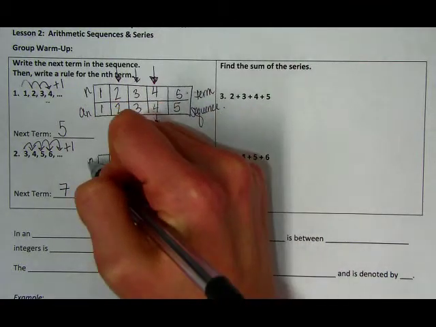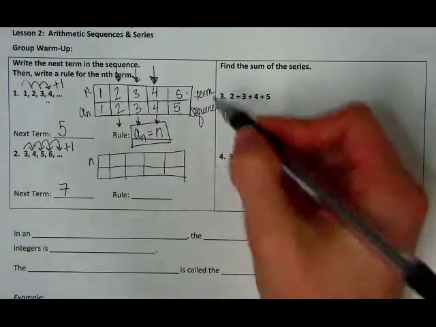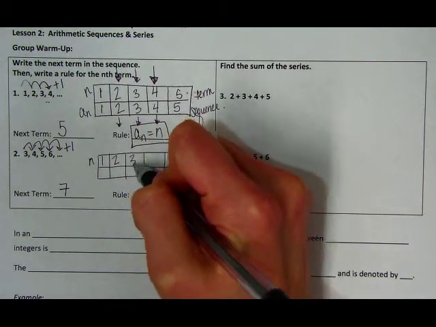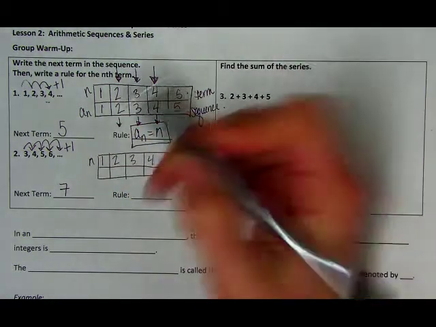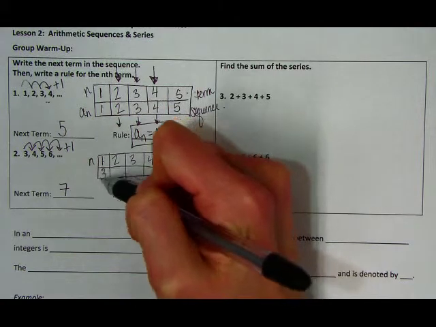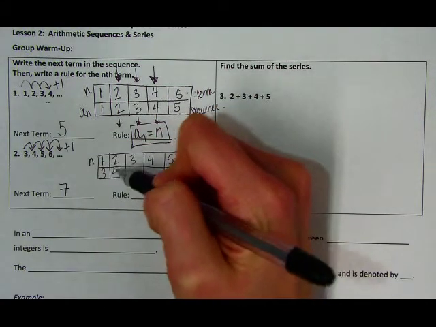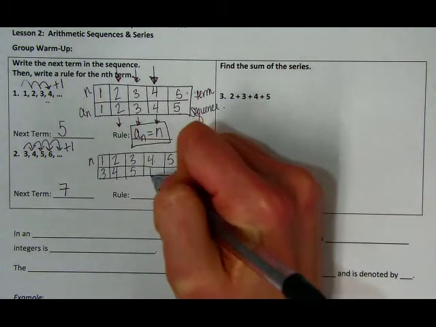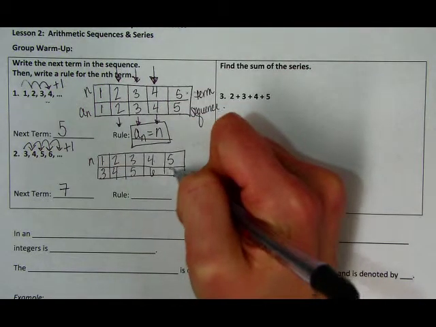So top numbers are our n values. Those are our term placements. So our first term, second term, third term, fourth term, fifth term. My first term is 3. My second term is 4. My third term is 5. My fourth term is 6. And my fifth term is 7.